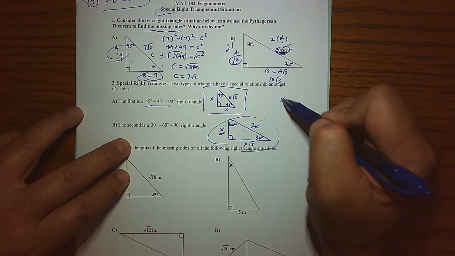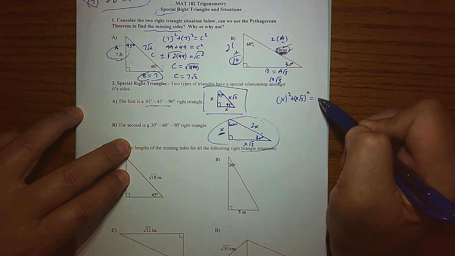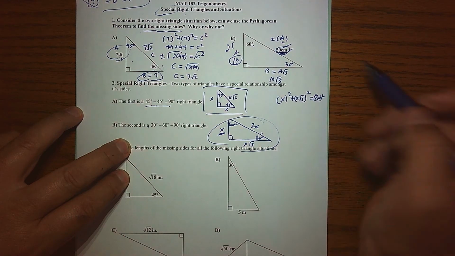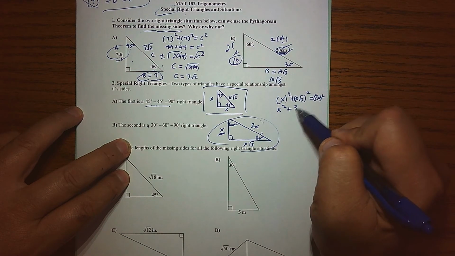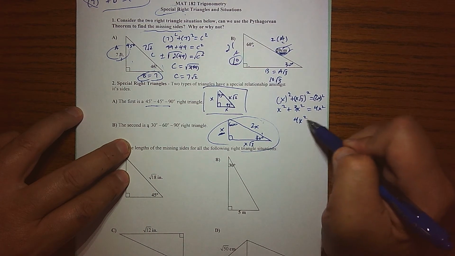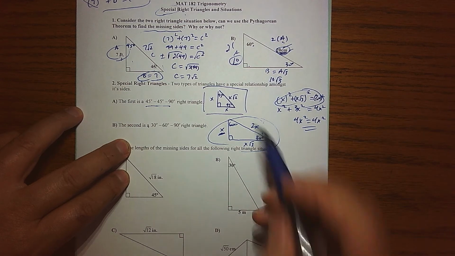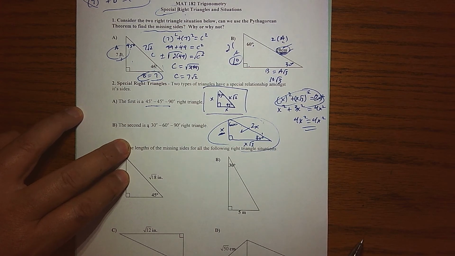x squared plus x square root of 3 squared, does that equal 2x squared? Well, that's x squared, that's 3x squared, and that's 4x squared. So 4x squared equals 4x squared. So since the Pythagorean theorem is always true, that means my relationship in a 30-60-90 is always true.